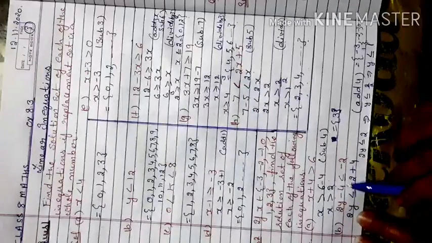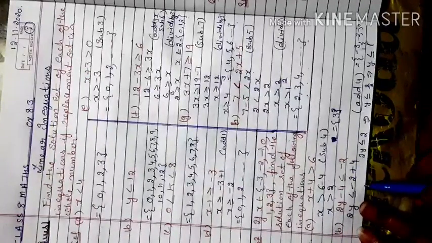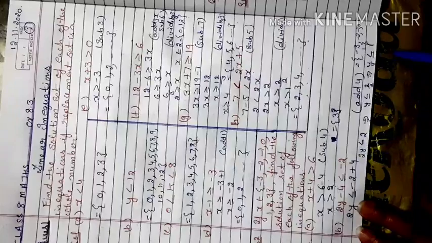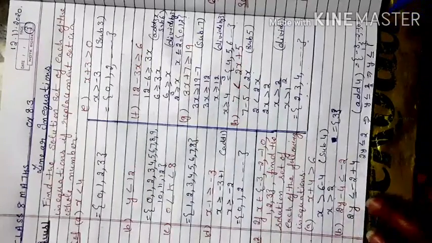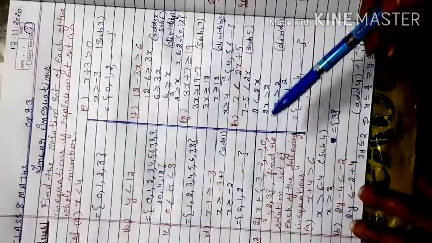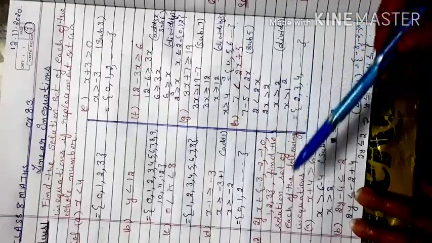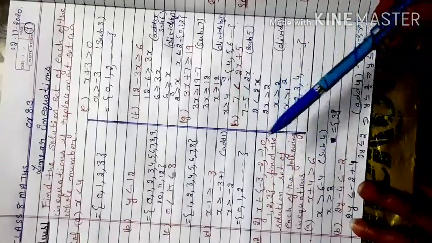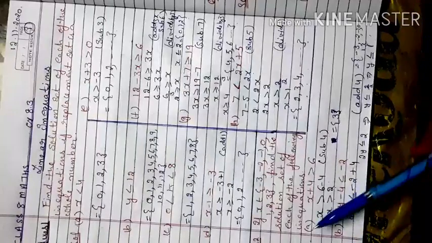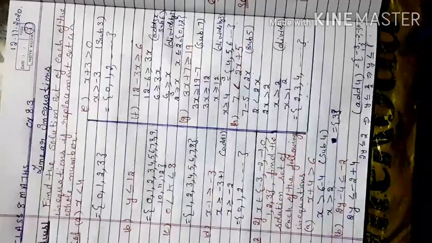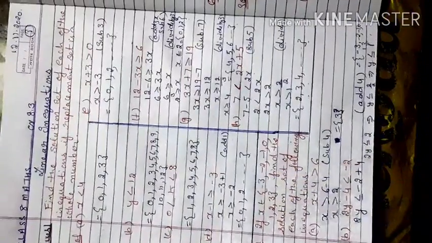Similarly, 2y minus 4 less than or equal to minus 2, when you solve that one, the y value gives me less than or equal to 1. So less than or equal to 1, if I check with the universal set here, minus 3, minus 2, minus 1, 0, 1, 2 is not included because the value is less than or equal to 1. Minus 3 to 1 will be considered as your solution set.